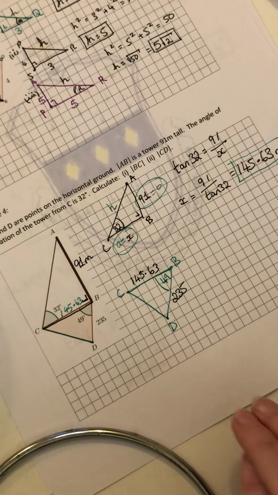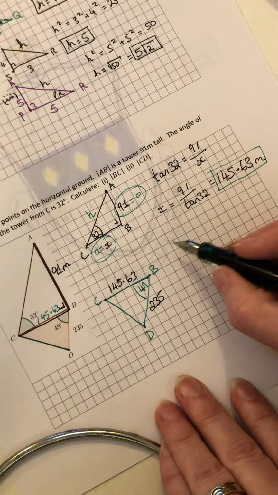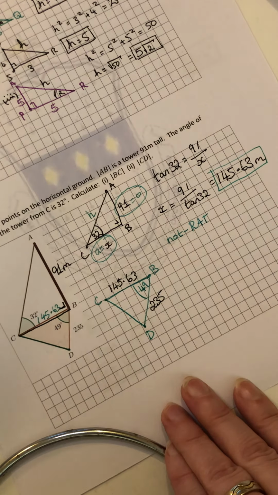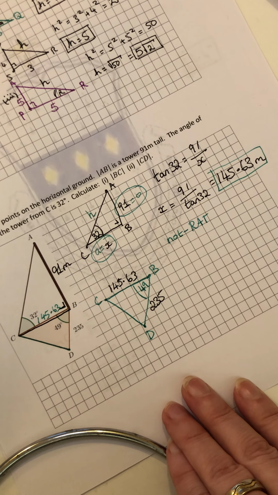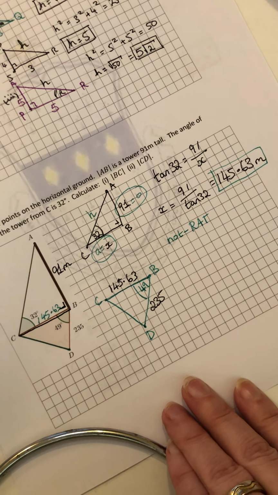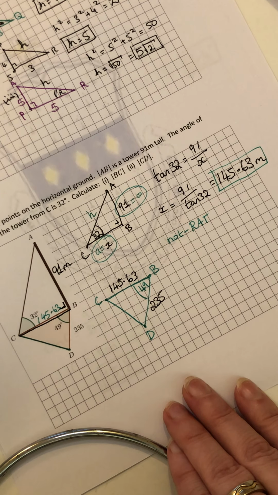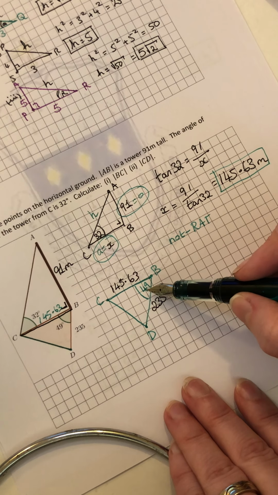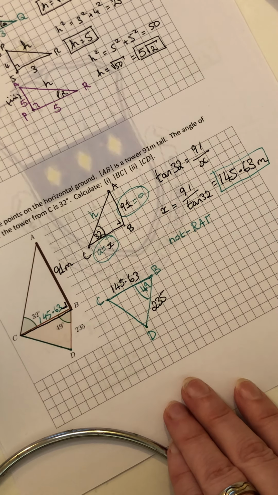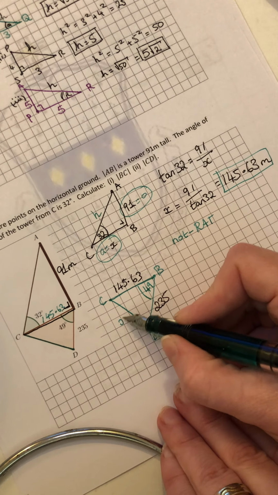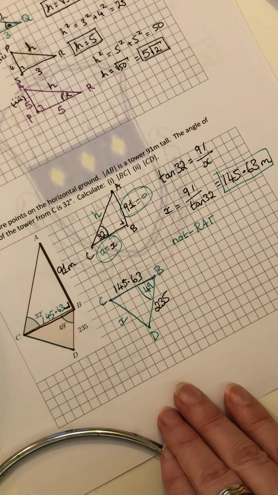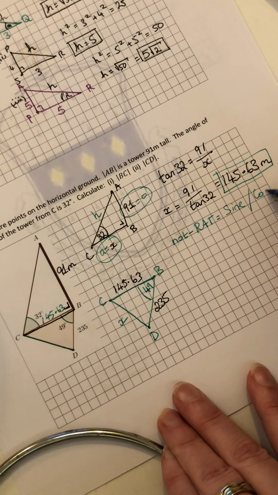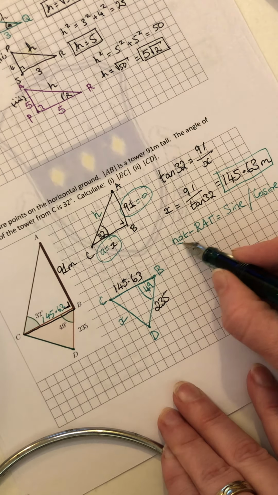Not a right angle triangle, so that means it's either the sine rule or the cosine rule. Which is it going to be, sine rule or cosine rule? I'll tell you that it is going to be the cosine rule, because if I tried to use the sine rule, it just wouldn't work out. The angle that I'm given is between the two known sides. So I want to find this distance here, CD. So the not right angle triangle means it's the sine or the cosine rule. And we're going to use the cosine rule.